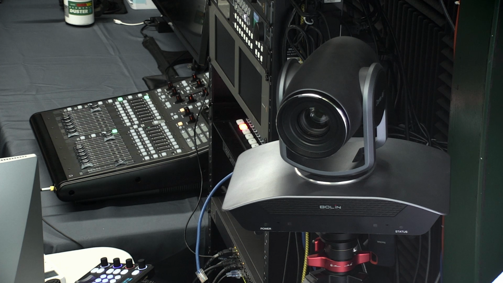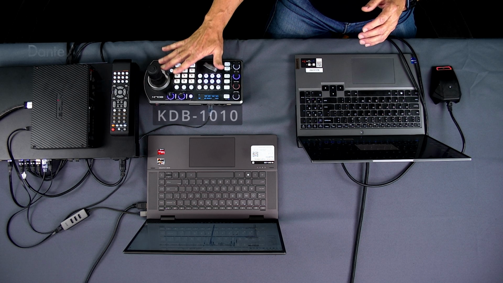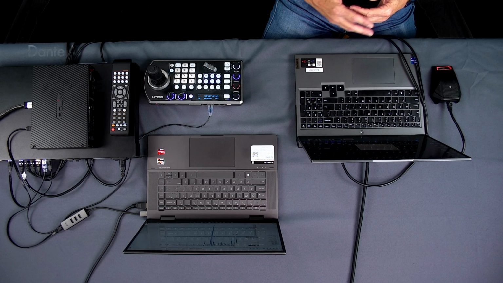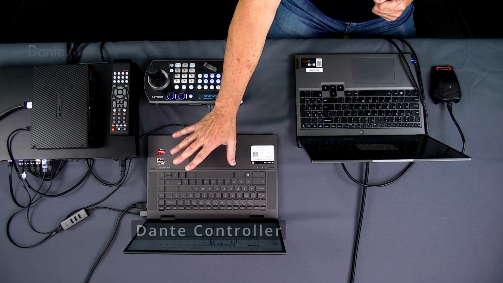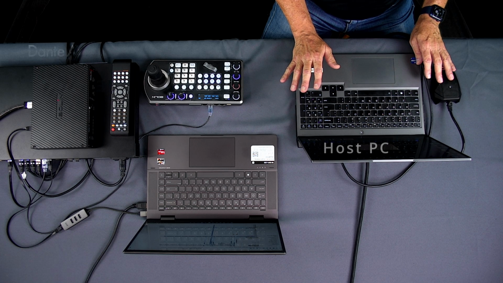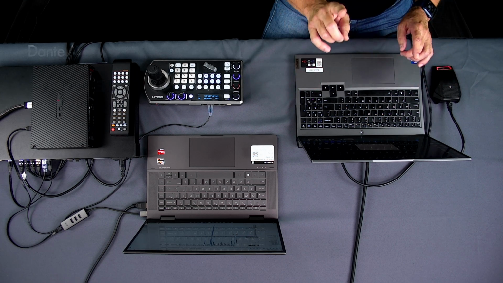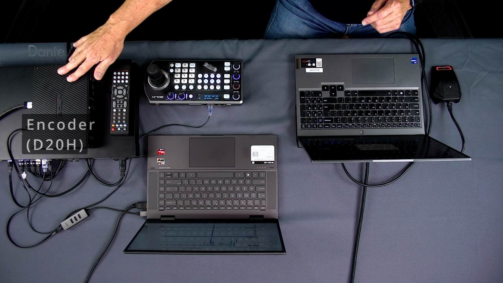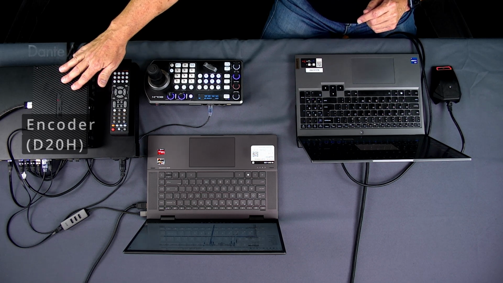So again, we have our D220 Dante AV native camera. In the back of that camera is one category cable, which is receiving PoE++ power and VISCA over IP from our KBD 1010 keyboard. And I'm going to use that in a few minutes. The other cable in the back of the camera is an HDMI cable, which we're using so we can monitor its output. Once again, we have a PC running Dante Controller, a host PC running Dante software and our other applications, and we have our D20H transceiver in encoder mode.